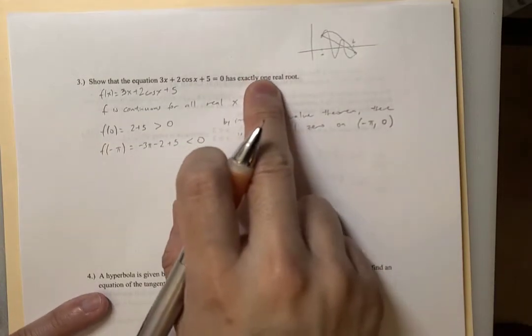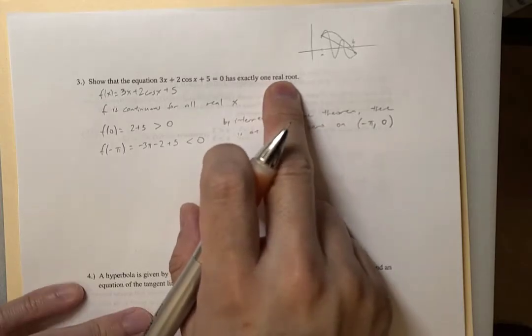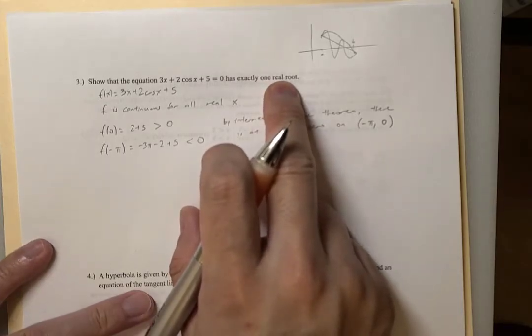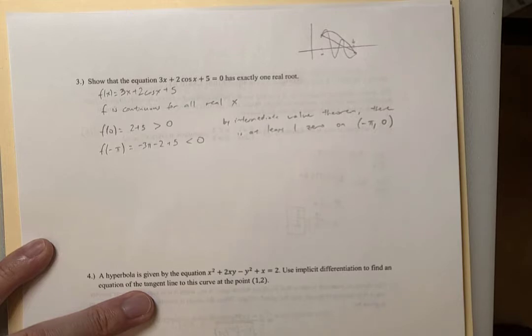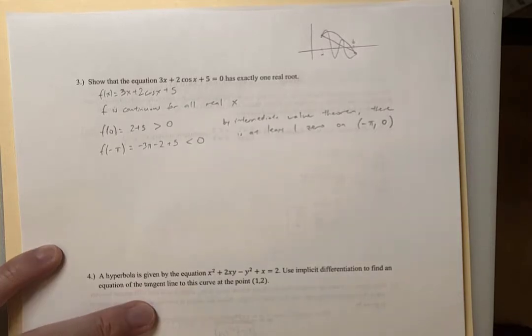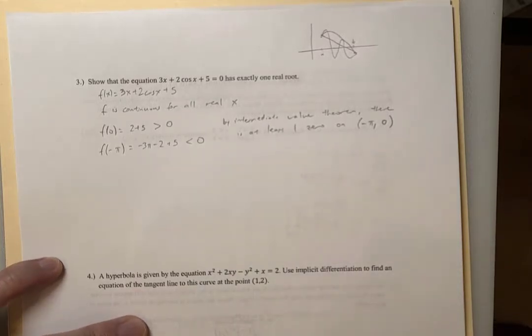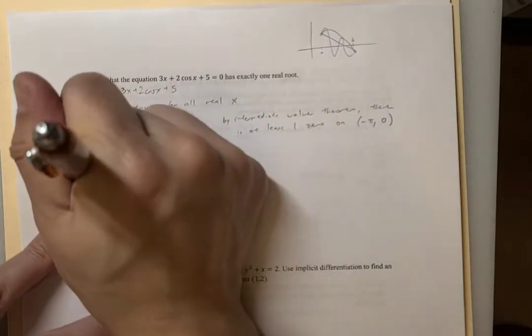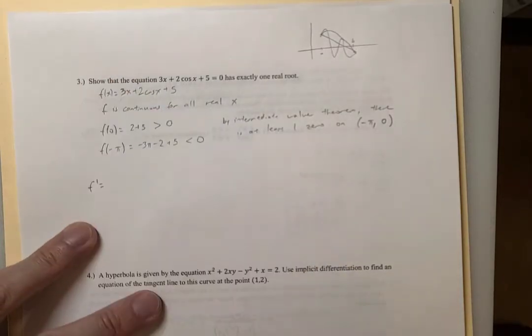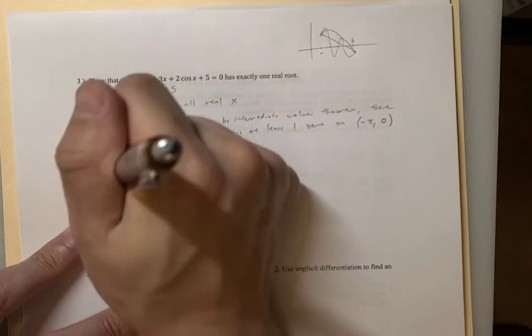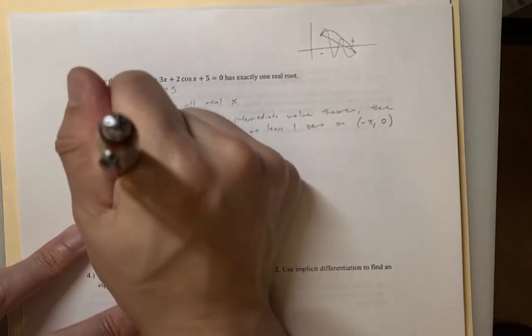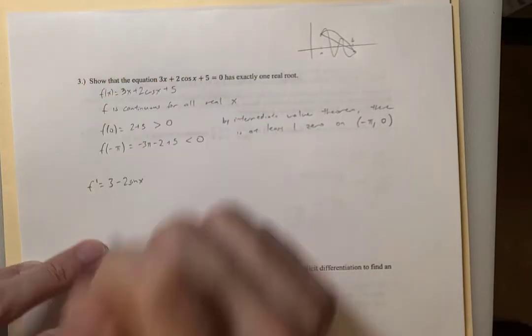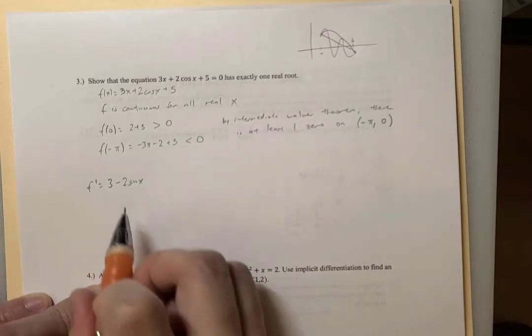How do we show there's exactly one real root? Okay, so remember the motto in this class that I've said in previous videos? When in doubt, take a derivative. All right, so let's find f prime. And I'll explain why I want to do this in a bit. So f prime would be 3 minus 2 sine x, okay? Why do I want to do this?